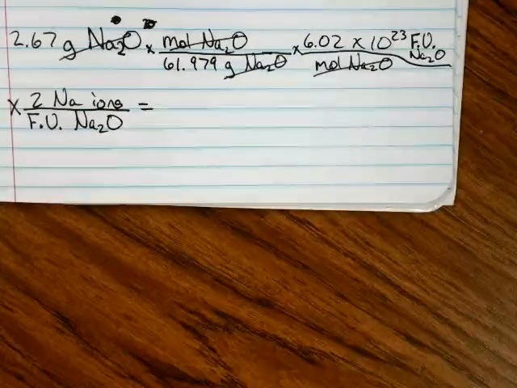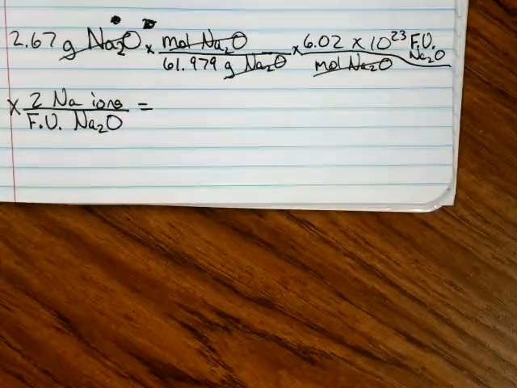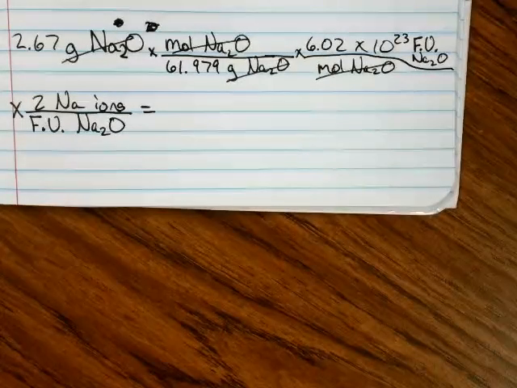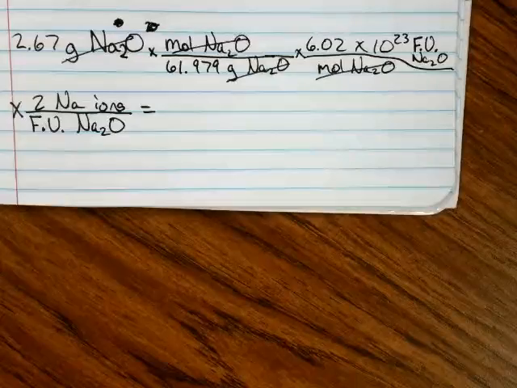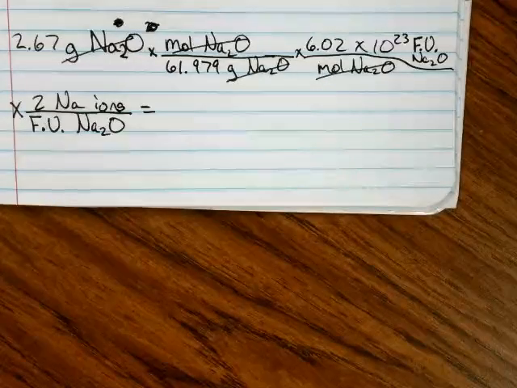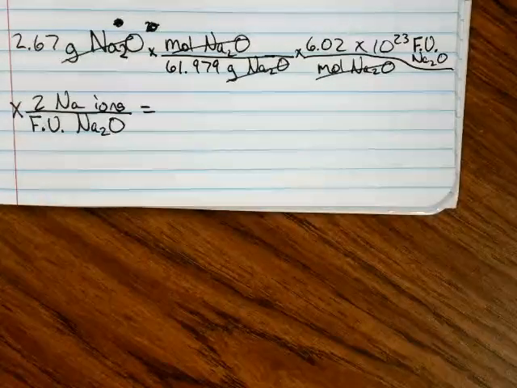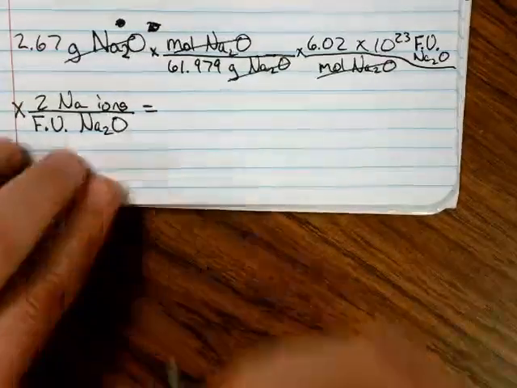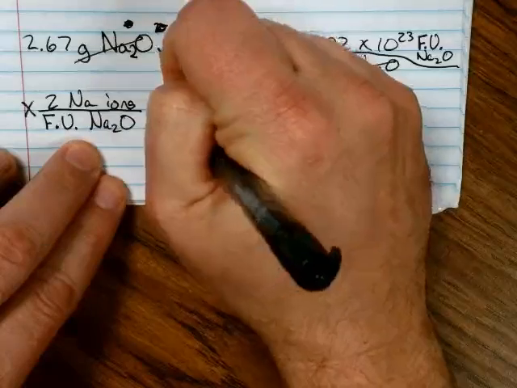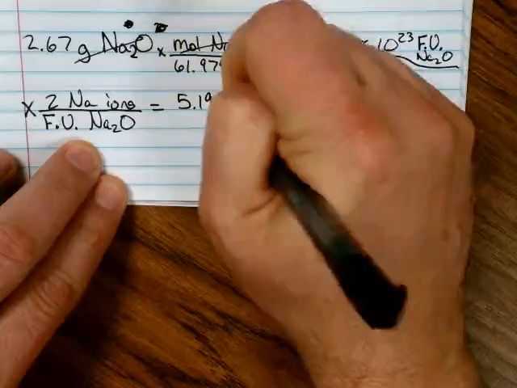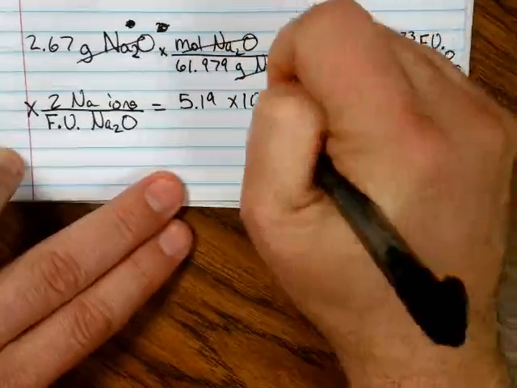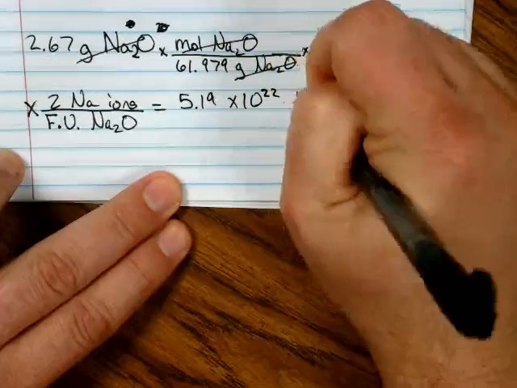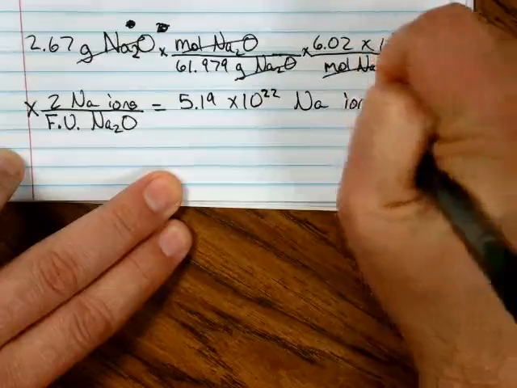Did anybody do that? Oh, I'm sorry. What'd you get? 5.18, but there's a 6 behind it. I got 5.19 because there's a 6 beside the 8. 5.19 times 10 to the 23rd or 22nd? 22nd sodium ions.